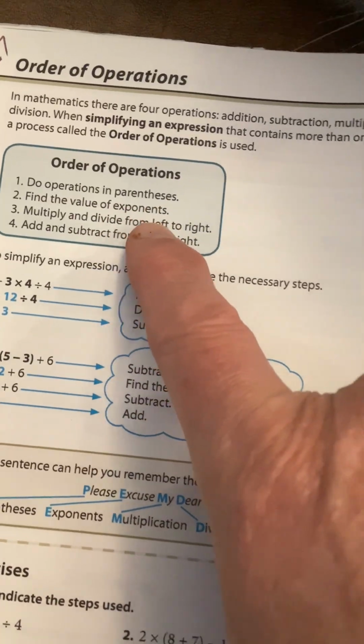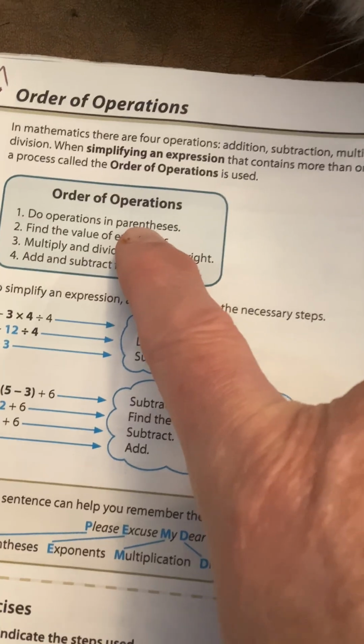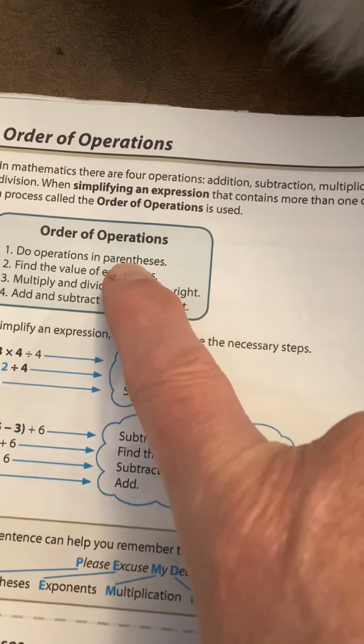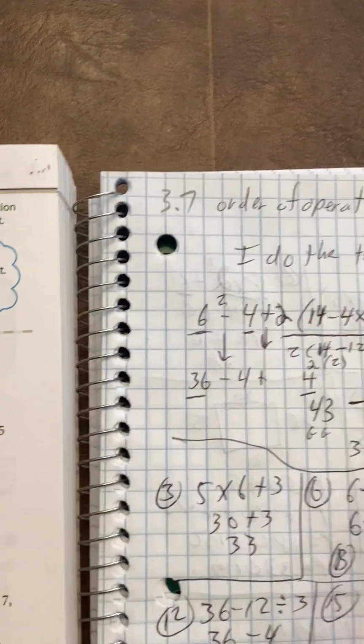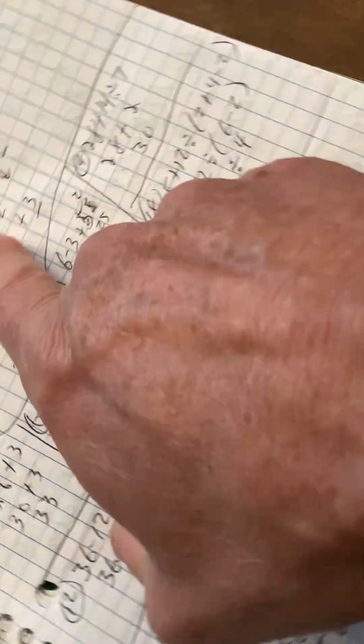You do the exponents left to right, you do the parentheses left to right too, unless you have a parentheses inside a parentheses, then you do the inner parentheses. But anyway, so say you got this really brutal question here.